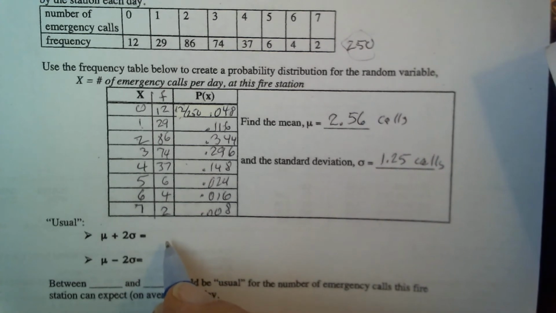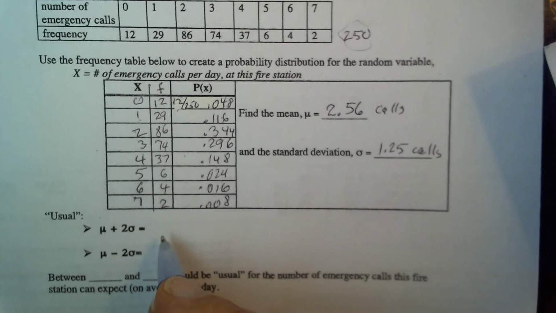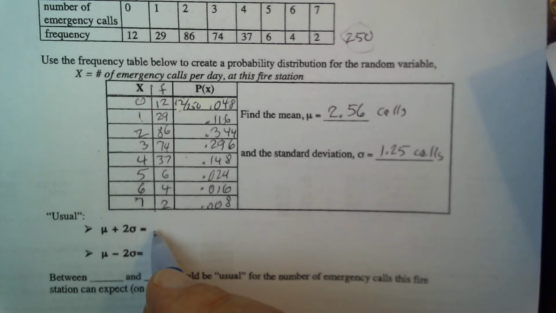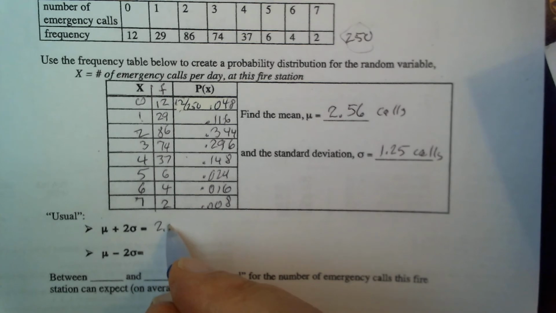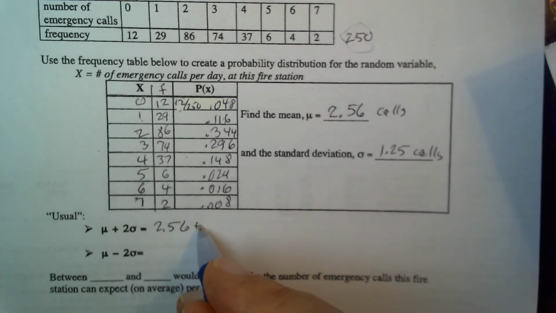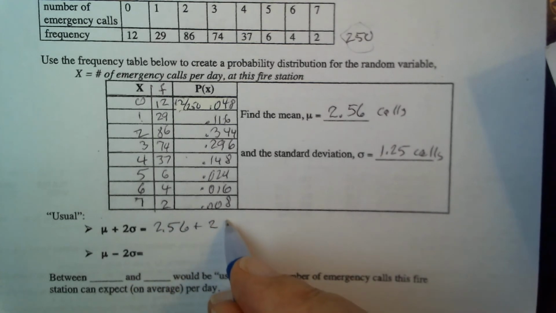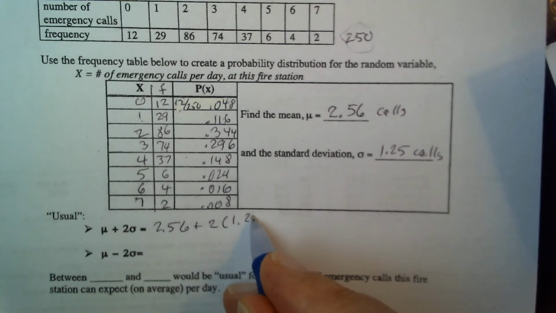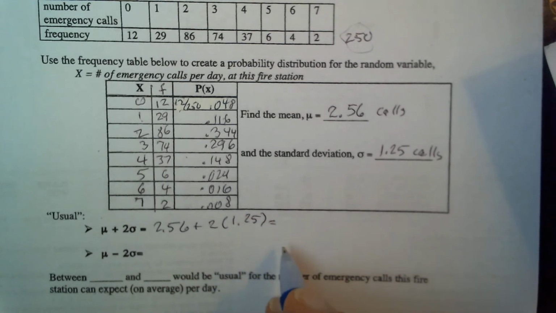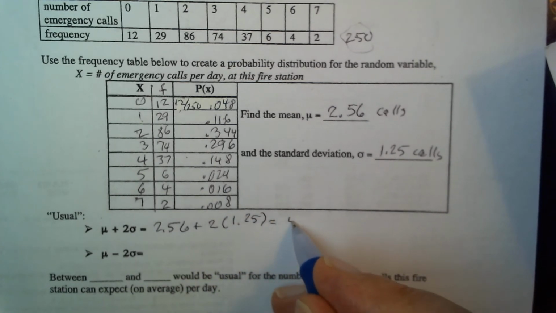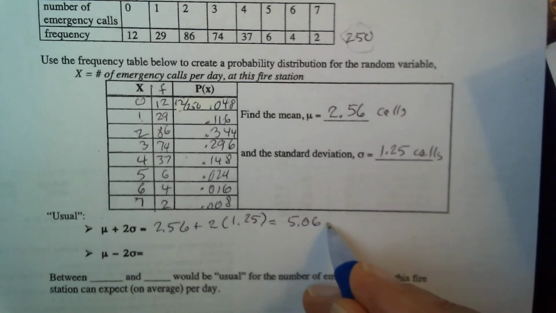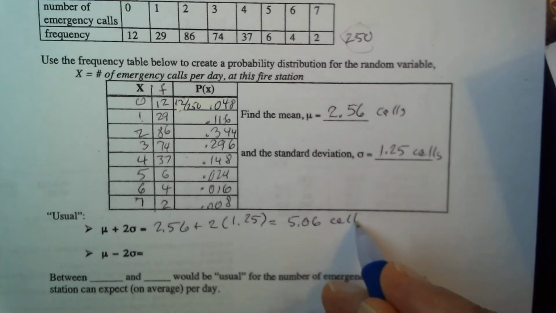So then the upper limit of the usual number of calls would be the mean, 2.56, plus 2 times 1.25, or 5.06 emergency calls.